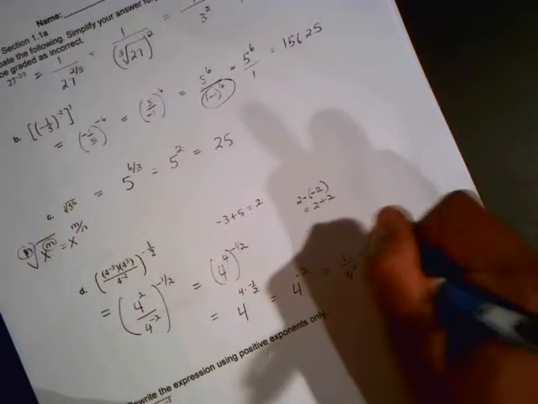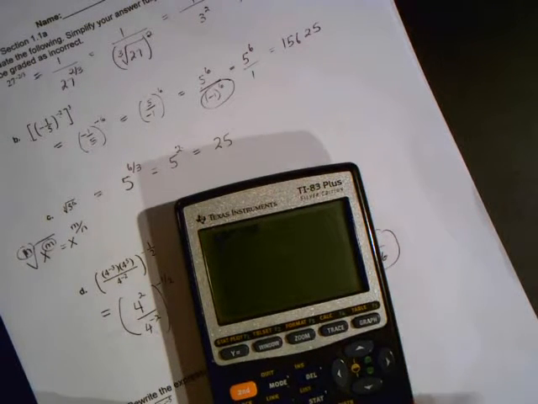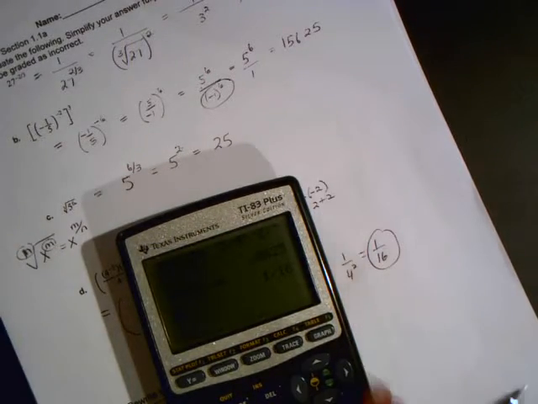This can also be checked on the calculator. Let's see, so parentheses first, 4 raised to negative 3 times 4 to the 5. And then it's divided by 4 to the negative 2. Close the parentheses, raised to parentheses negative 1 over 2. And you get a decimal, excuse me, convert it to a fraction, it's 1/16, which is what we got there.